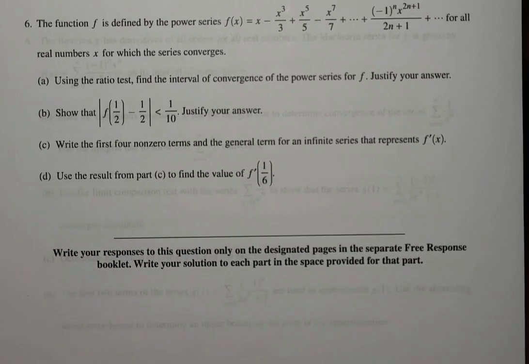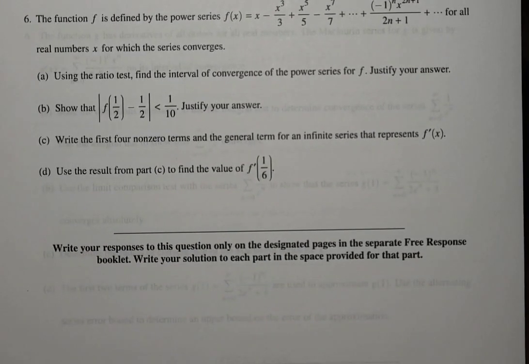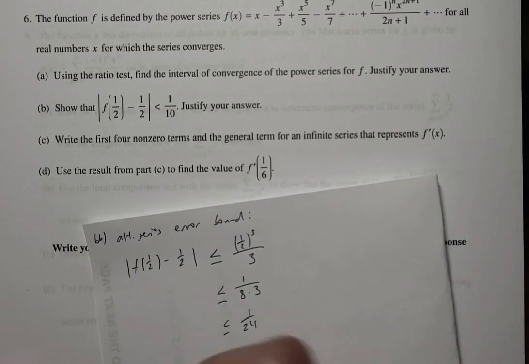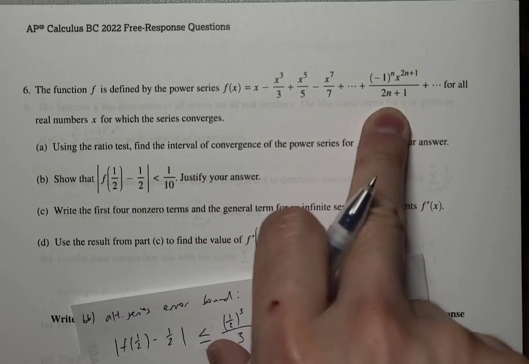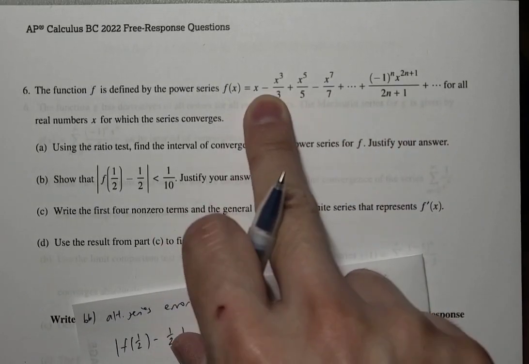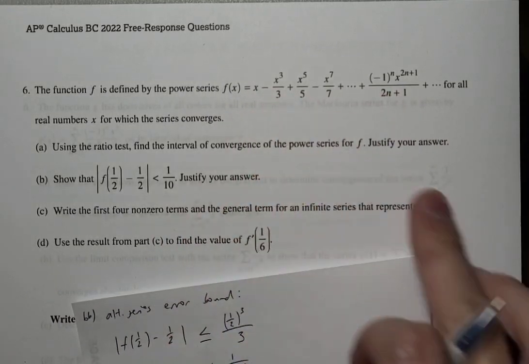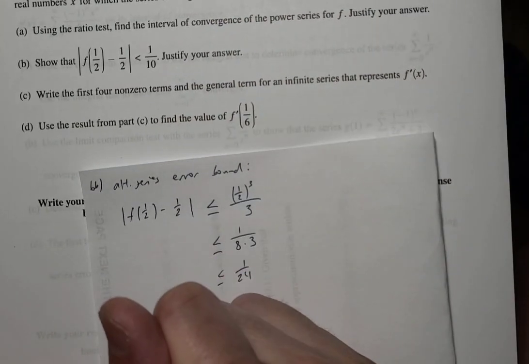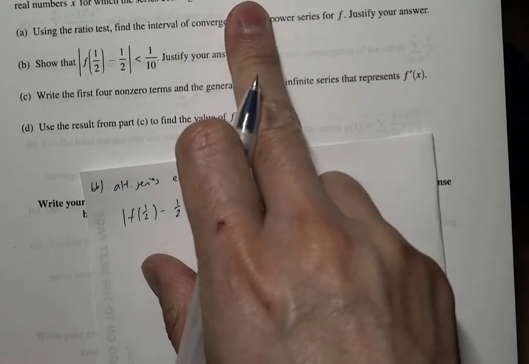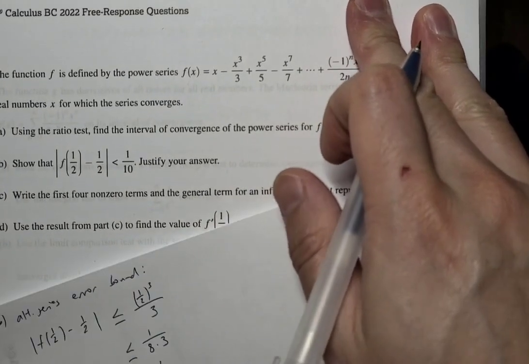Okay. C. Write the first 4 non-zero terms and the general term for an infinite series that expresses f prime of x. So, remember you can differentiate and integrate power series, so we can just differentiate. Well, we've got to do both, so we can differentiate term by term. So let's differentiate. So f prime of x, just use the power rule. Can I fit it all on screen?